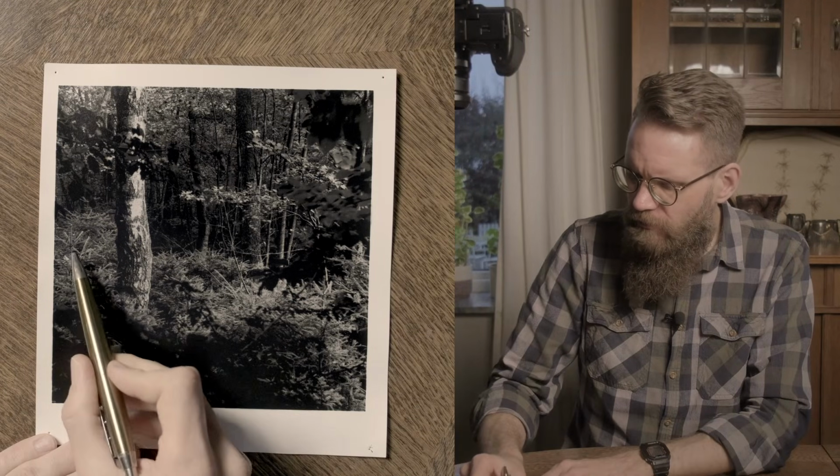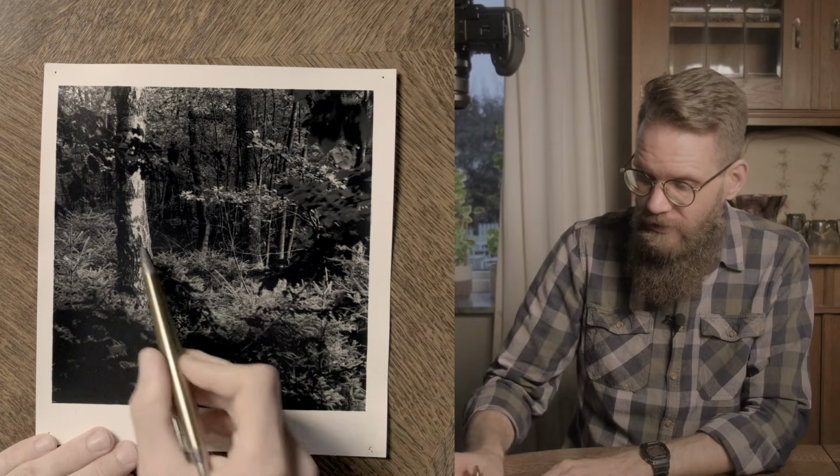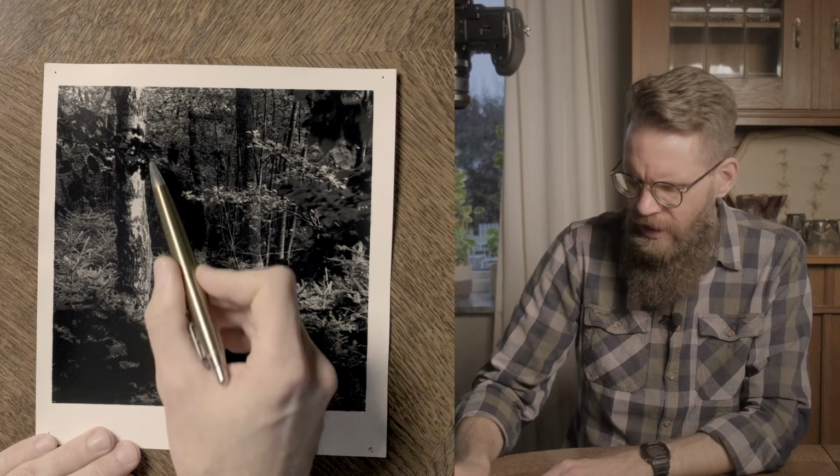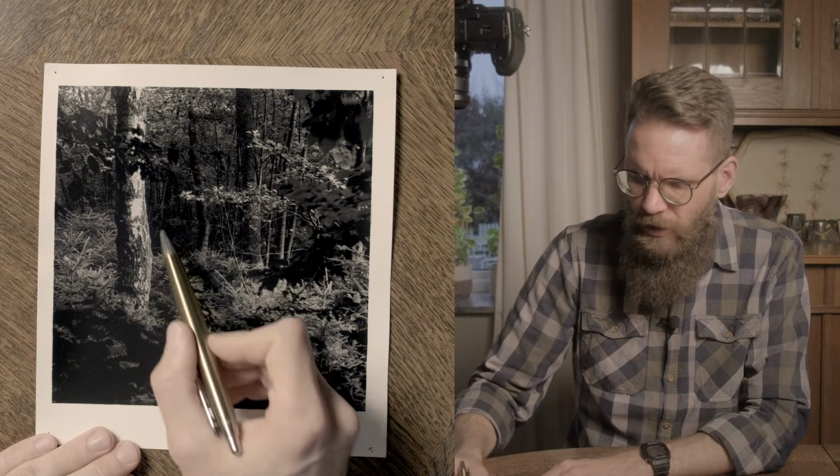The second brightest part of the image is the smaller fir trees here. So the eye kind of lands here and then starts to explore this area and moves on, and you can start looking at the dark woodland in the background, and I do think that works quite well.